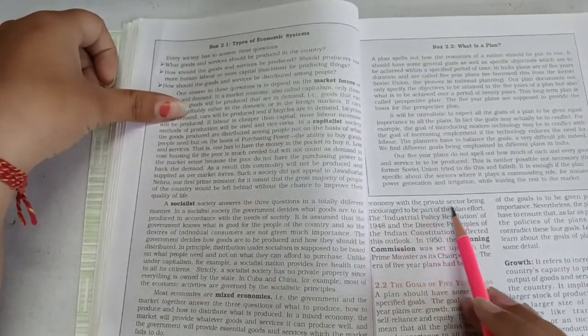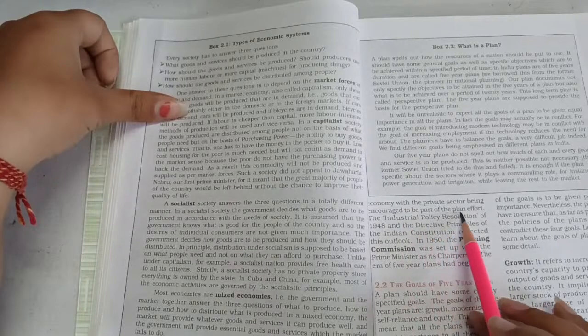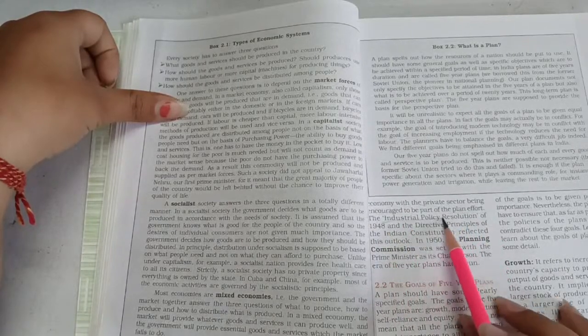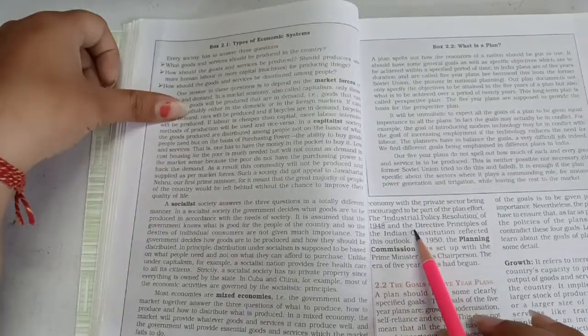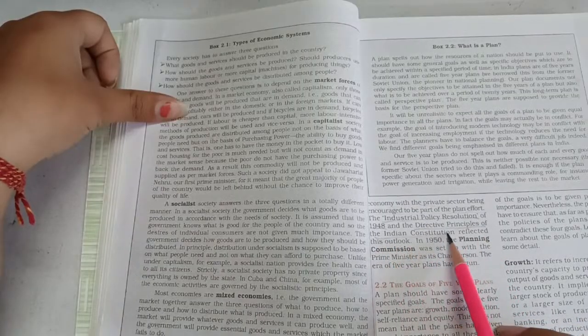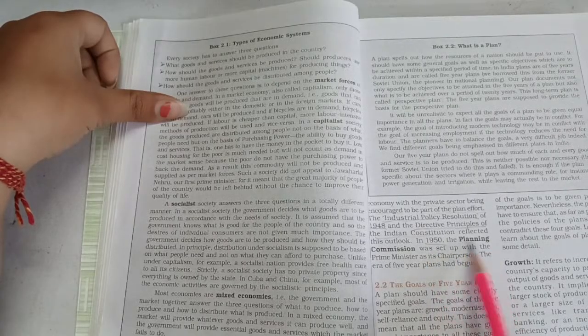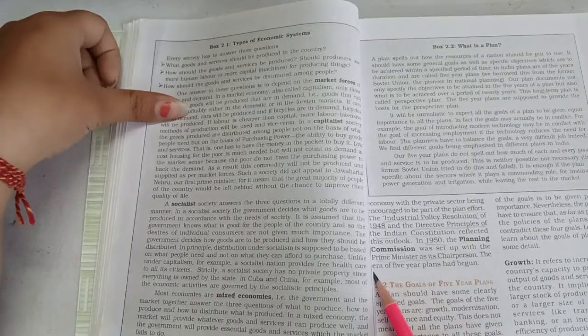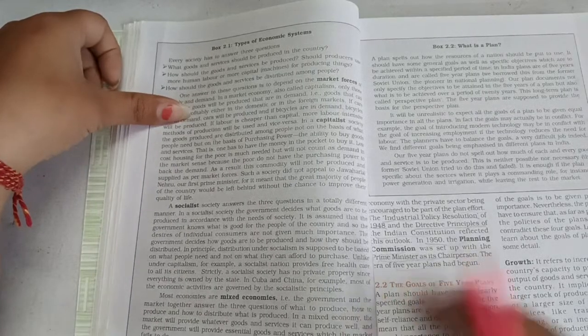The government would plan for the economy, with the private sector being encouraged to be part of the planned effort. The Industrial Policy Resolution of 1948 and the directive principles of the Indian Constitution reflected this outlook. In 1950, the Planning Commission was set up with the Prime Minister as its chairperson. The era of 5-year plans had begun.